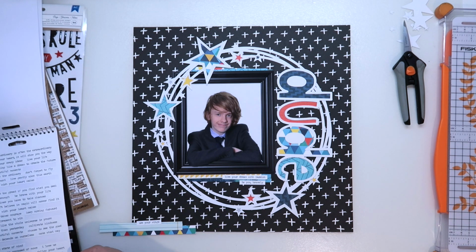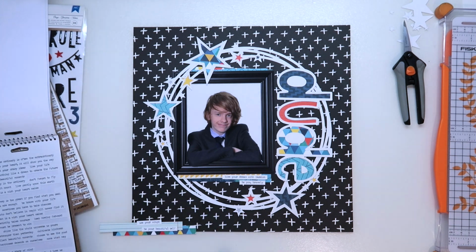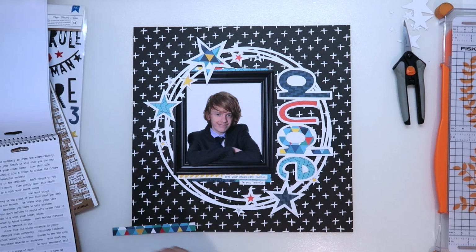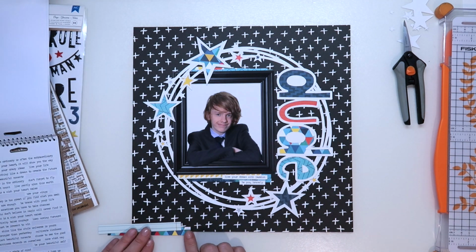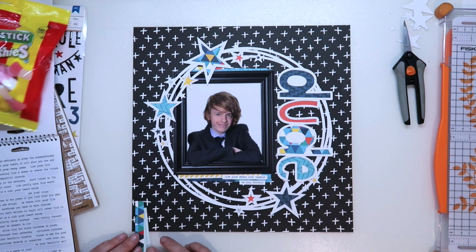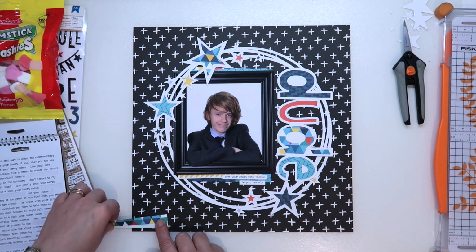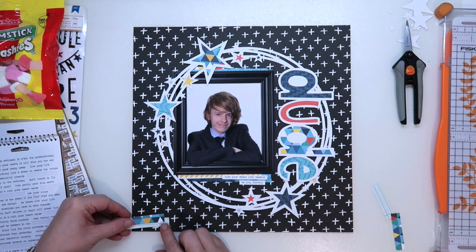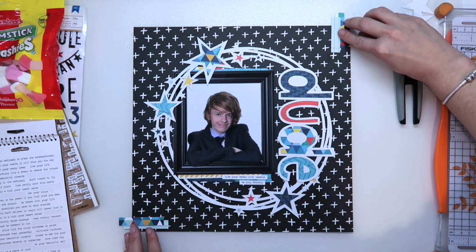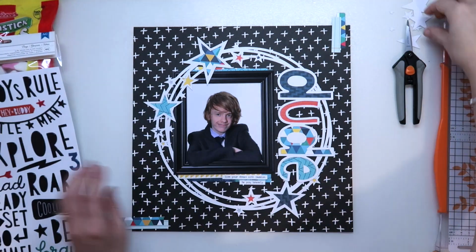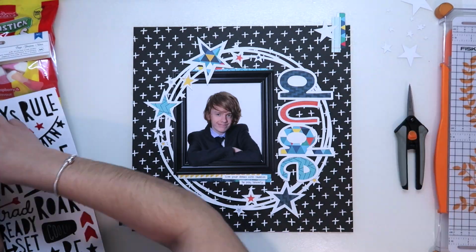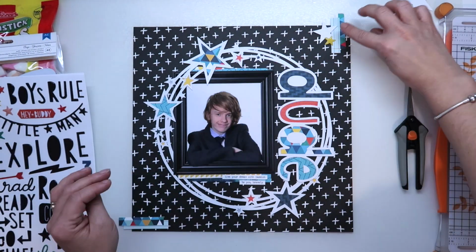And then I had a couple of the other strips that I hadn't used under the photo lying to the side, and I was thinking of bringing in a couple of strips in two of the corners, just so that they fitted in and sort of framed the page, or at least gave me another embellishment cluster as well.